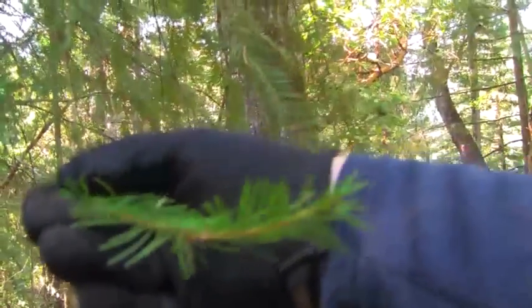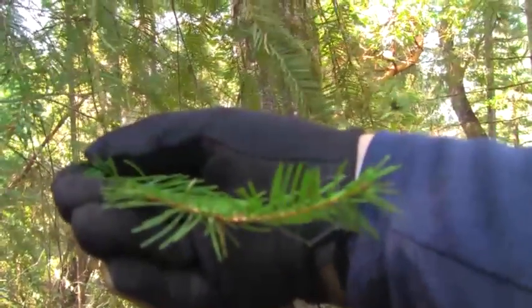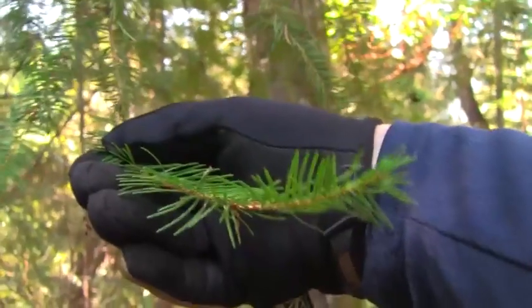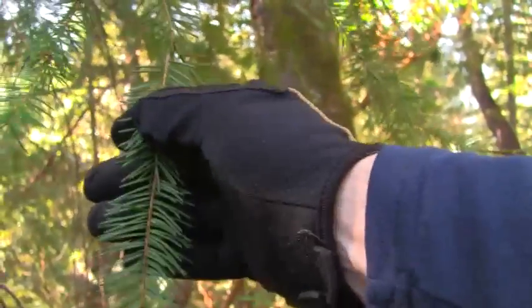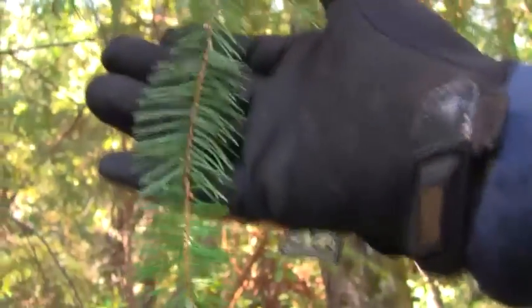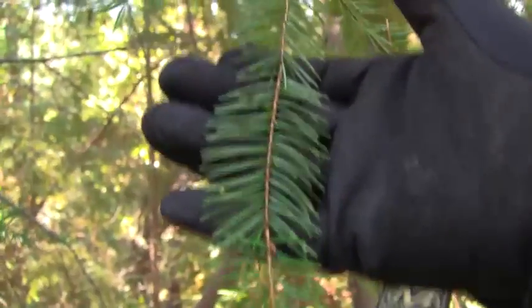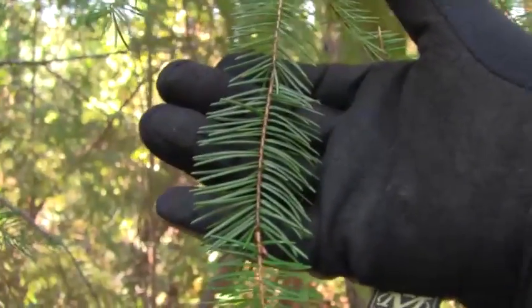If you look here, like the redwood, the actual structure of the needles as they come away from the limb comes out in a flat trajectory, but the needles themselves are not nearly as flat as the redwood needles.